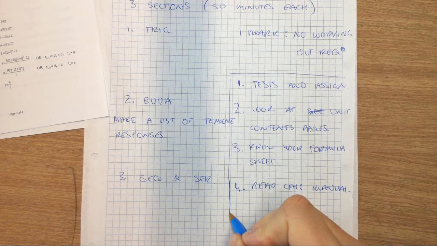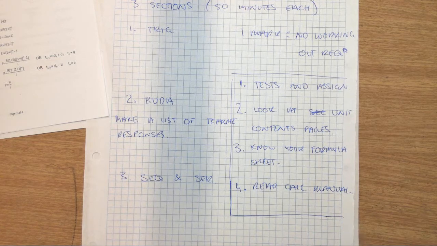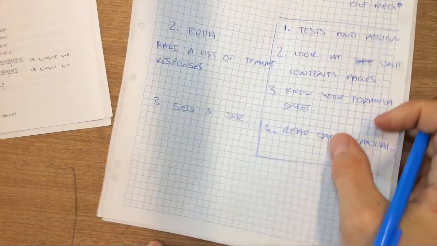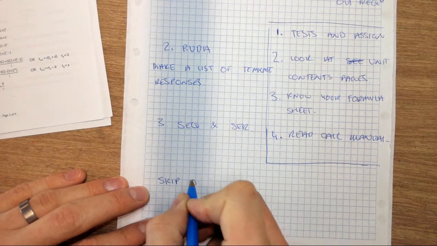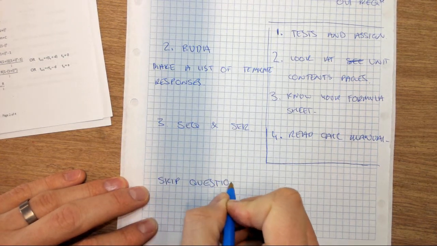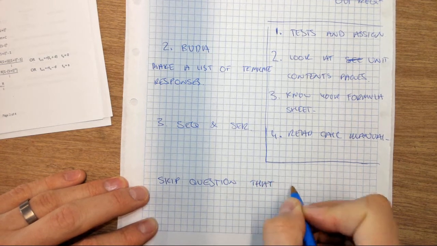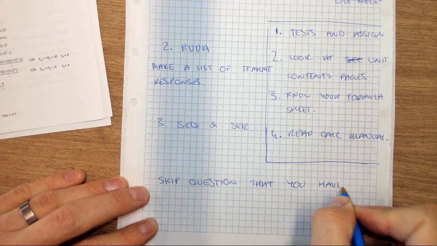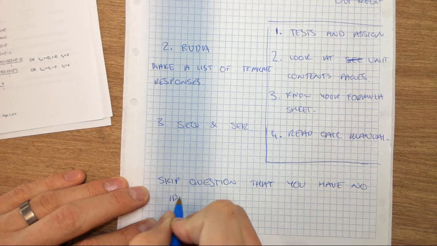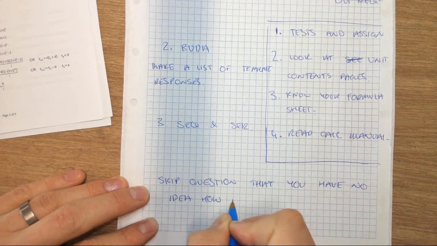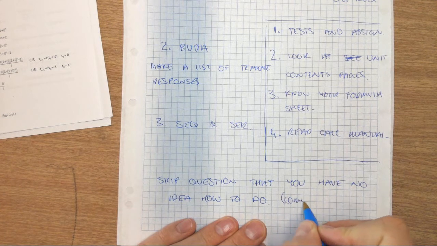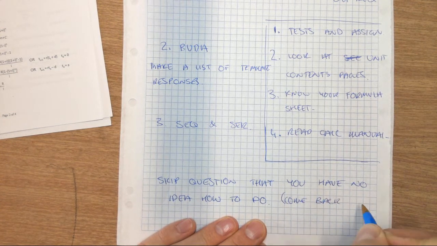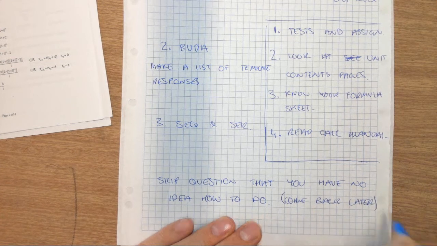Number 5, this is more for in-exam stuff, is here. I'm going to write: skip questions that you have no idea how to do. To begin with, come back at the end. Okay?